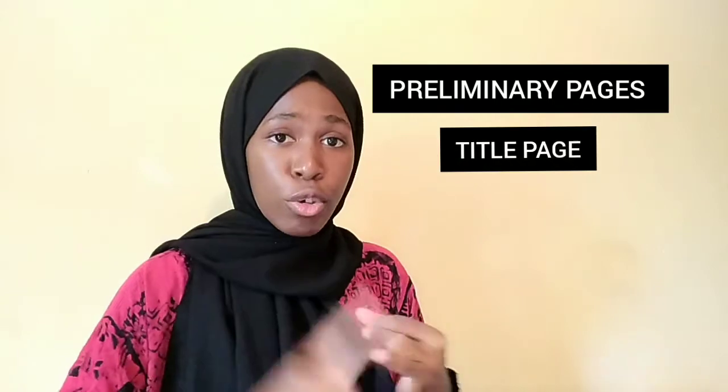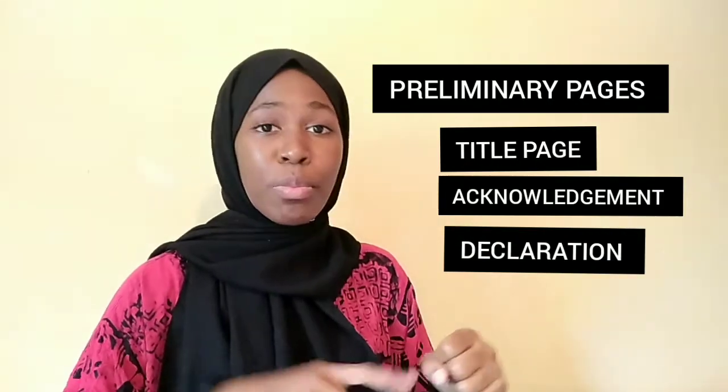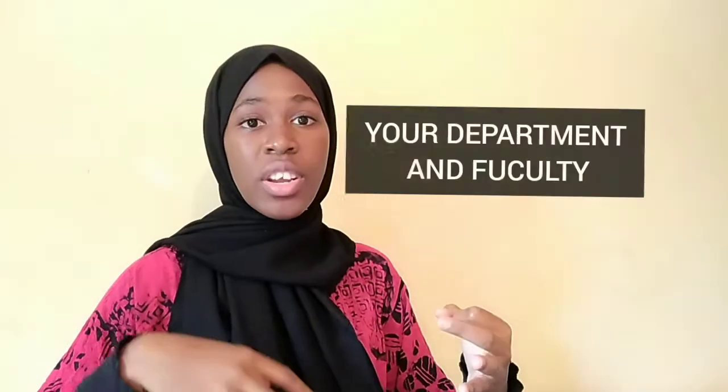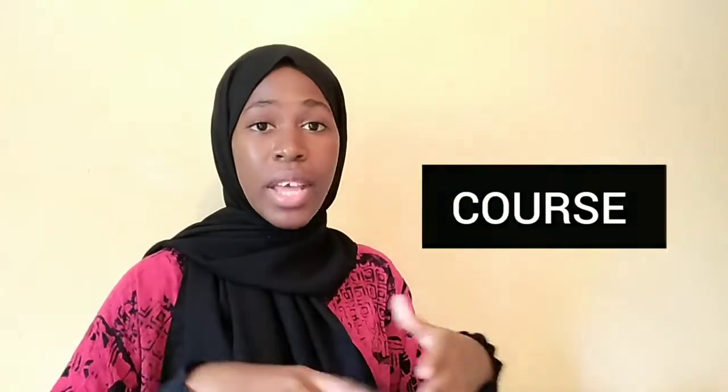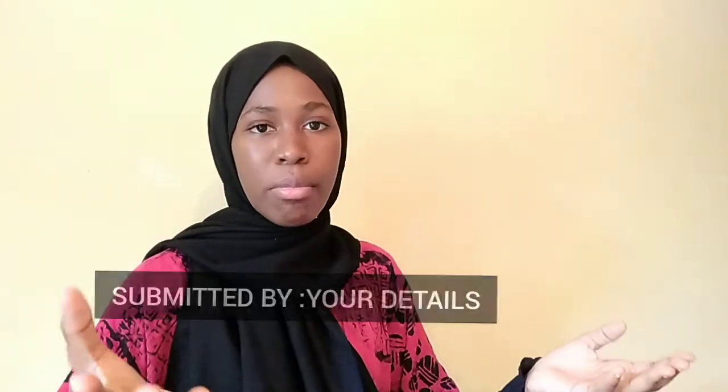The preliminary pages include the title page, the declaration page, the acknowledgement page, the dedication page, and the table of contents. Briefly, let's talk about the title page. Your title page is also a very important part of your research proposal, and it should contain the logo of the university. This shows that the work is something you are doing for your university, and you need to mention the department of the university you are in, the course you're pursuing. You need to talk about your supervisor, keep their details there. You need to talk about your name, your admission number, and also state your email.